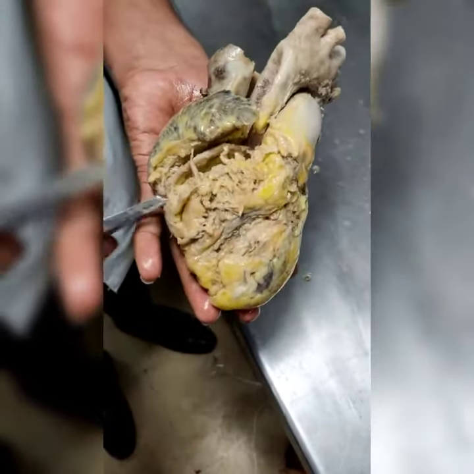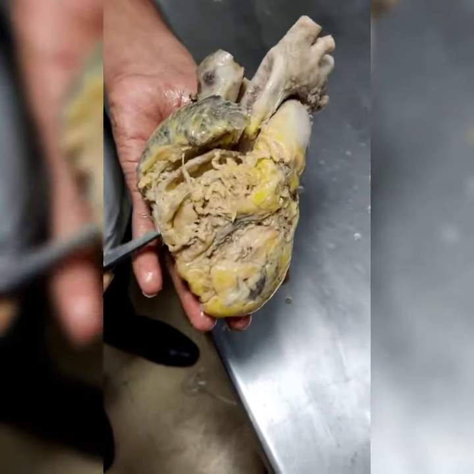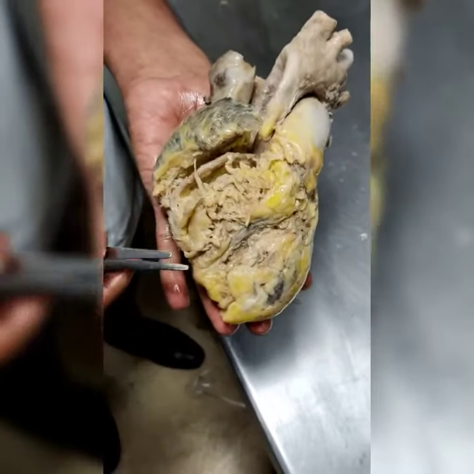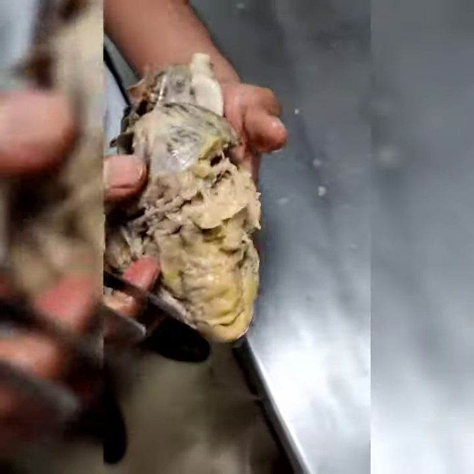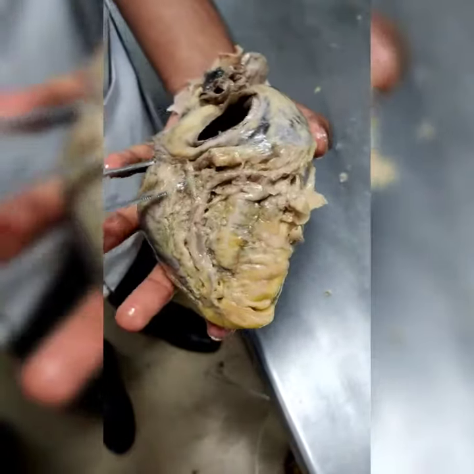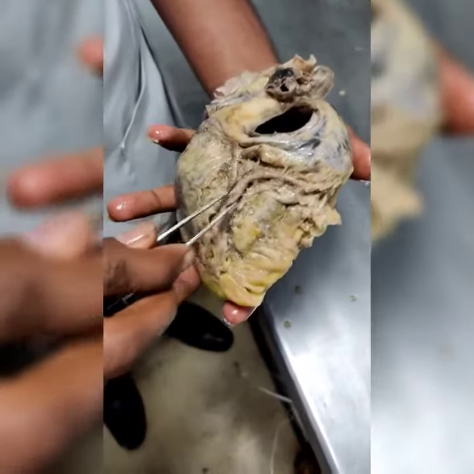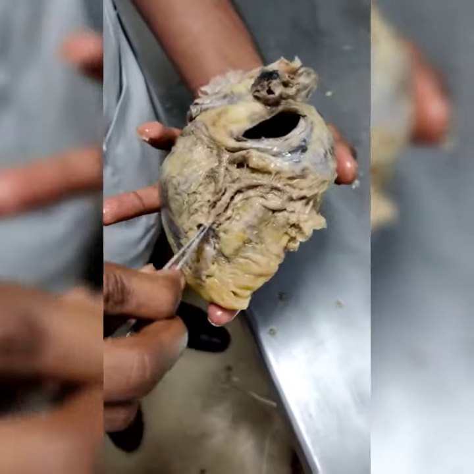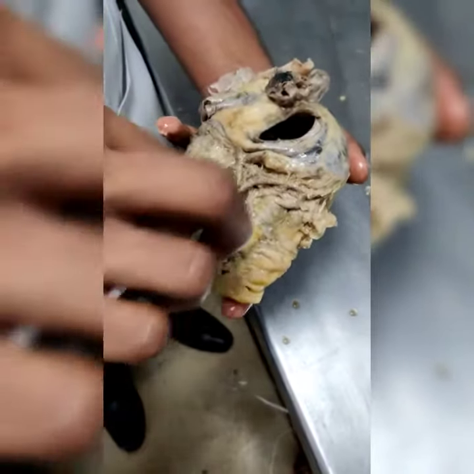These marginal branches originate at the inferior border and run along the inferior border up till the apex of the heart. Now, the artery turns around to the posterior aspect, inferior and then the posterior aspect. Here, we can see that the artery terminates by giving off the descending posterior interventricular branch. This supplies the posterior one-third of the interventricular septum.